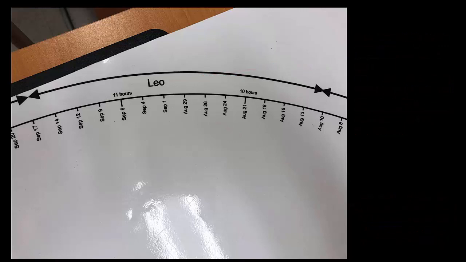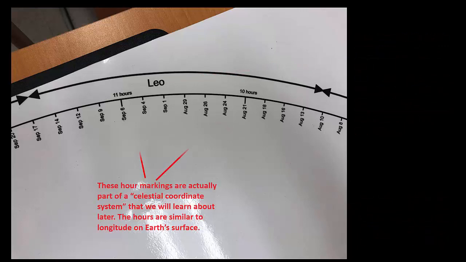A couple of other things that are on here that we won't be making use of yet, but there are hour markings here, and there's something called the celestial coordinate system, and it uses 2 coordinates, one of which is analogous to latitude on the Earth and another is analogous to longitude, and these hour markings are like the lines of longitude on the Earth's surface. So we'll learn about those later in the quarter.